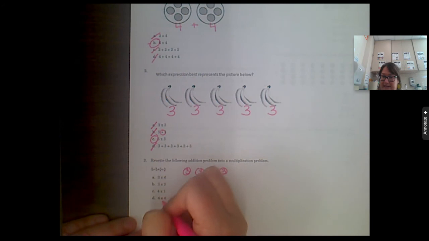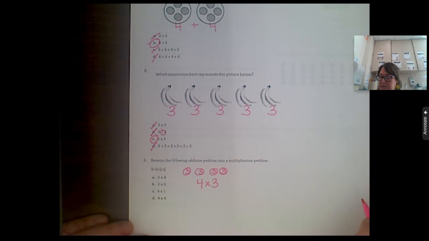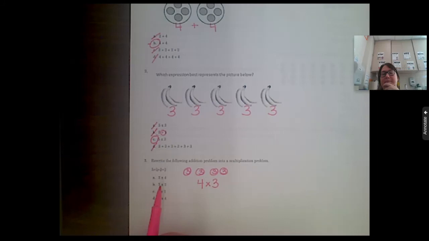We don't even need to find the answer if we look at our choices, but let's look at our choices. The first one is 3 times 4. Well, we said 4 times 3. Does 3 times 4 work, though, if we use the commutative property? Is that technically correct? Yep, but let's look at our other choices. B is 3 times 3. That's not correct, right? Because we had 4 threes. C is 4 times 1. Well, that's not correct at all, right? And then D is 4 times 4. That's also not correct at all.